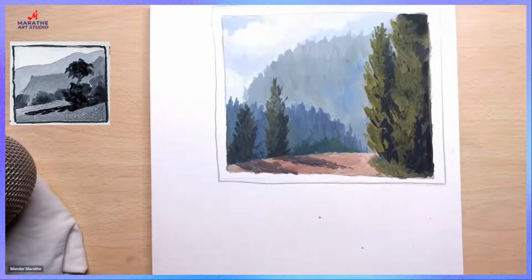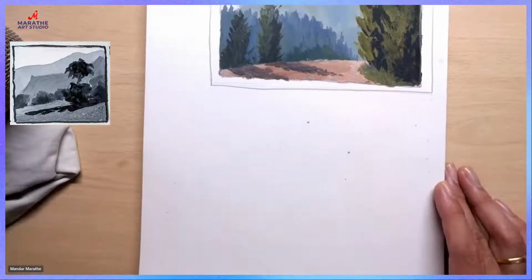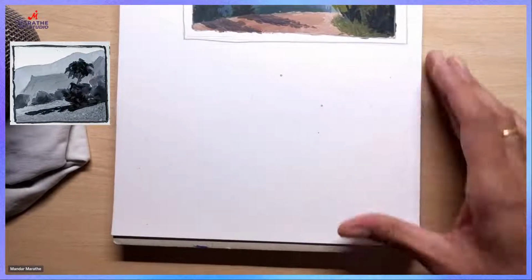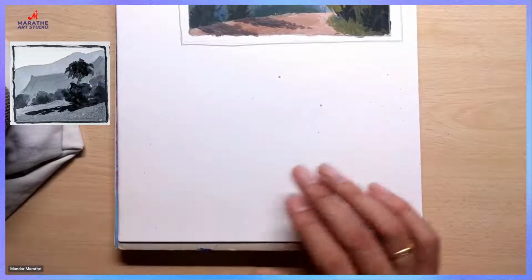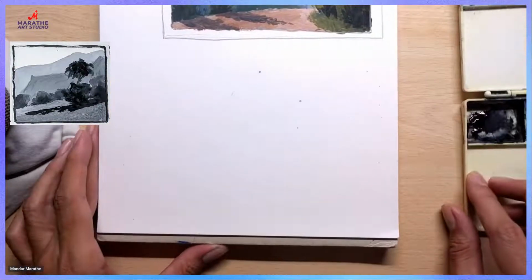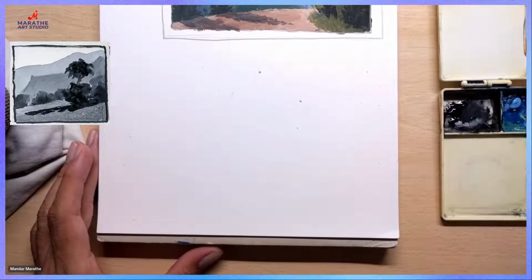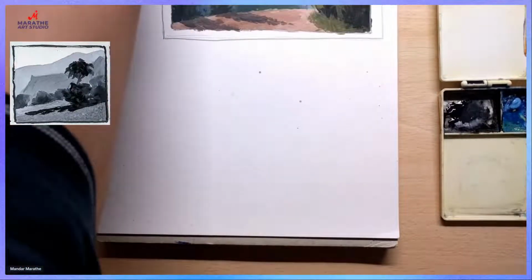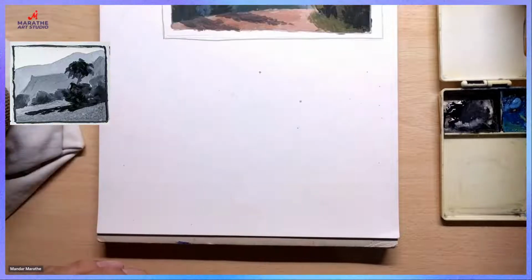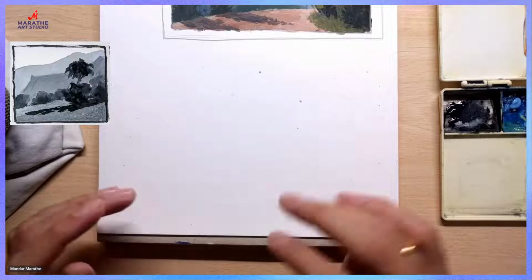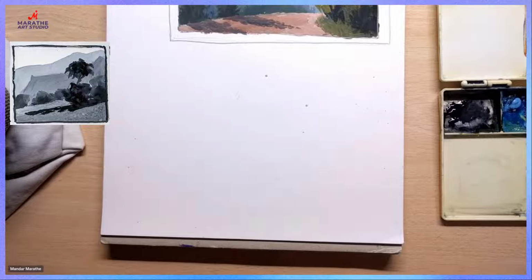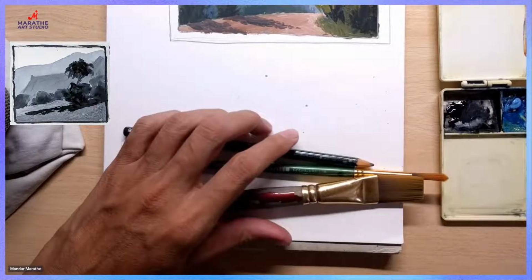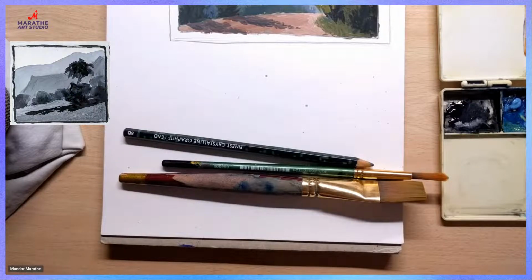So, this is, let me adjust the camera, and this is the mic here. Okay, I hope you are able to see this properly. Okay, let's start with, let me get my brushes and colors.